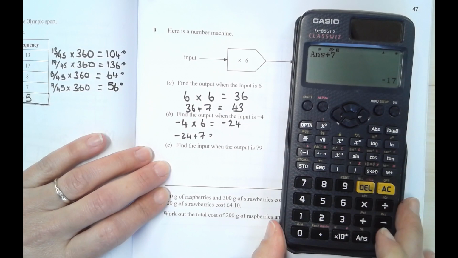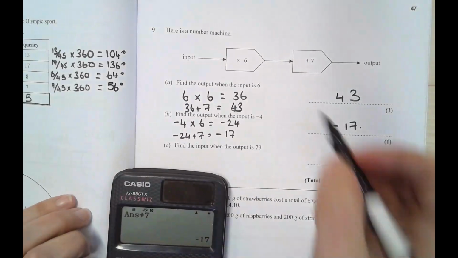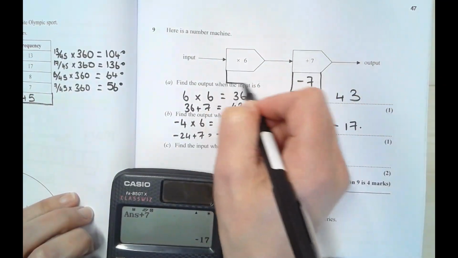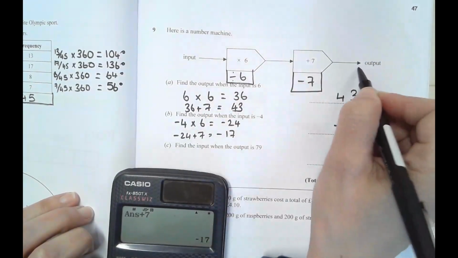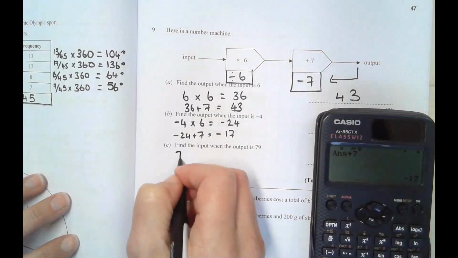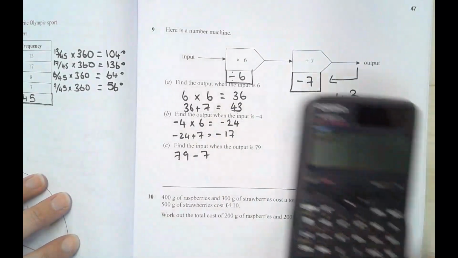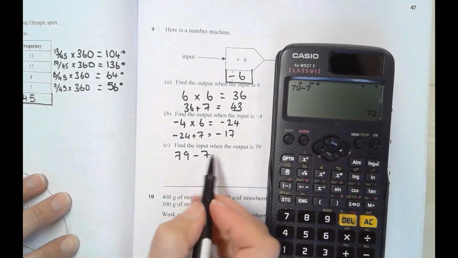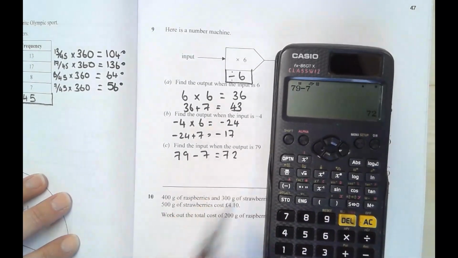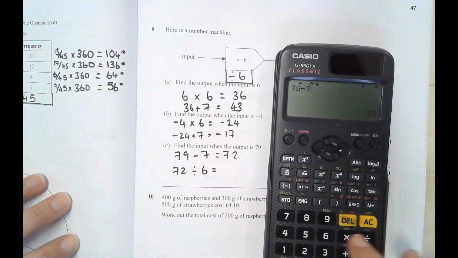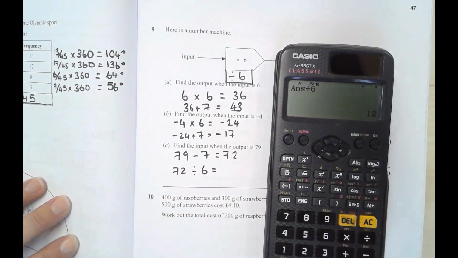Now this time it asks me to find the input when the output is 79, so I'm just going to reverse my function machine. So I'm going to subtract 7 and I'm going to divide by 6. So I'm going to start with 79 and I'm going to subtract 7 and that gives me 72, and then I'm going to do 72 divided by 6, which gives me 12.